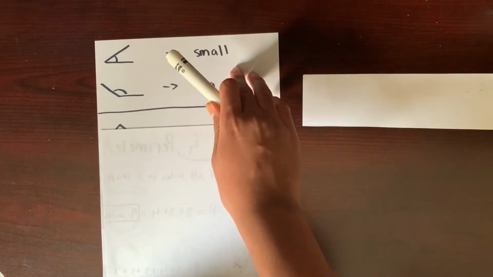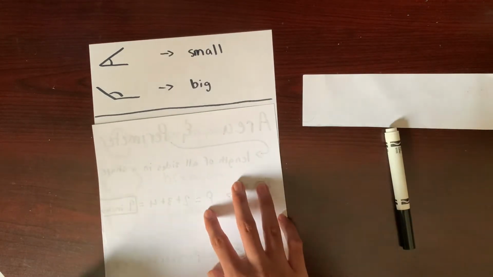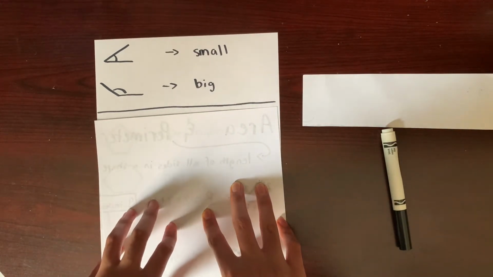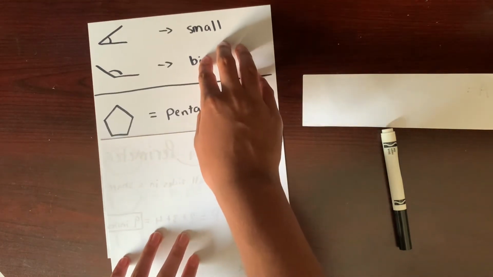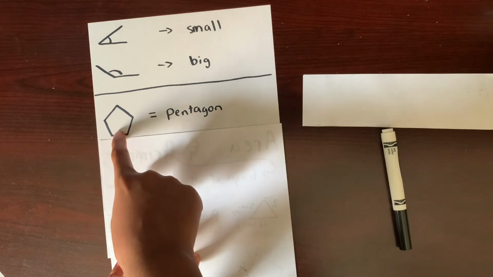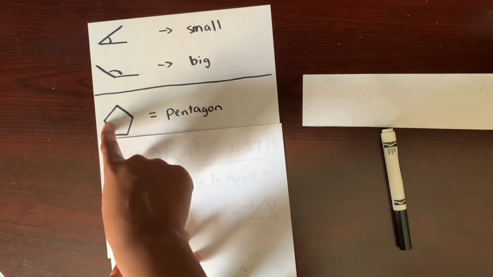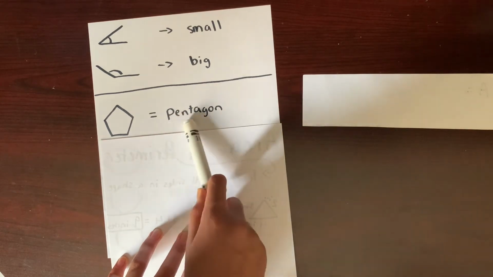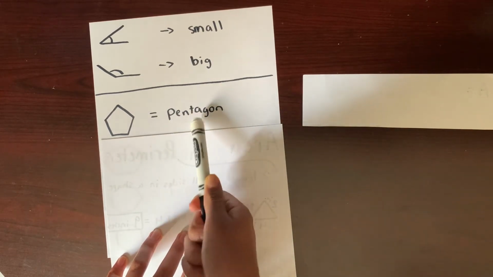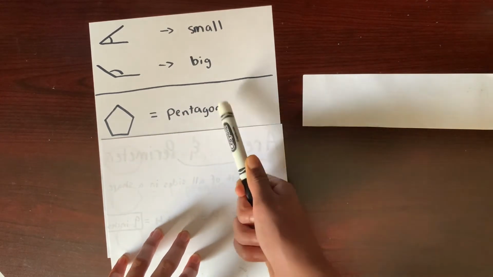Now, how do we name shapes? So the basic way we usually name shapes is by the number of sides they have. So for example, this is a pentagon. It has 1, 2, 3, 4, 5 sides, which is why it's called a pentagon, because this part, pent, means 5, and gon just means sides.